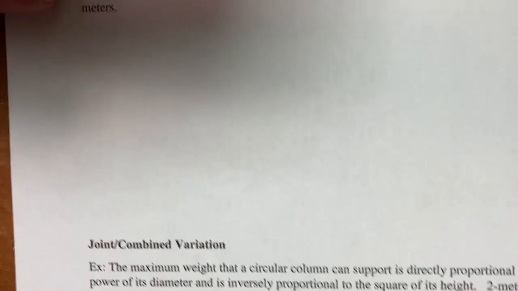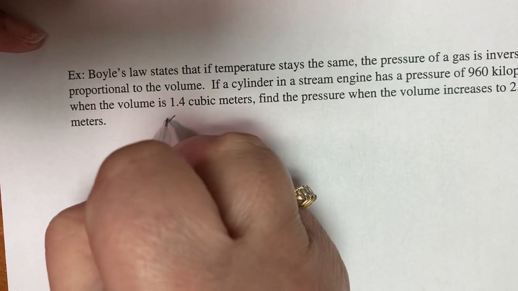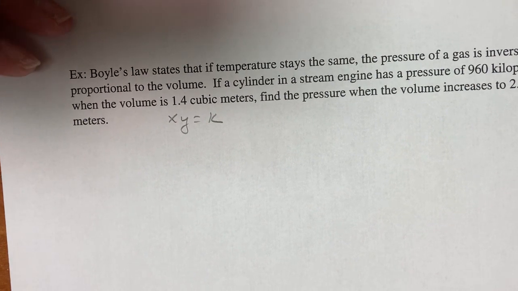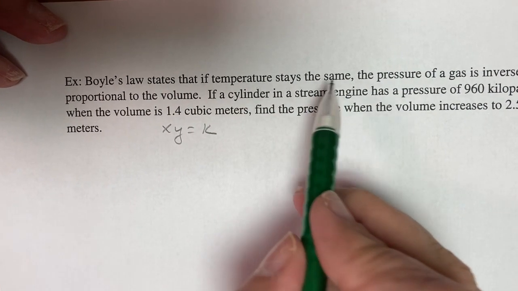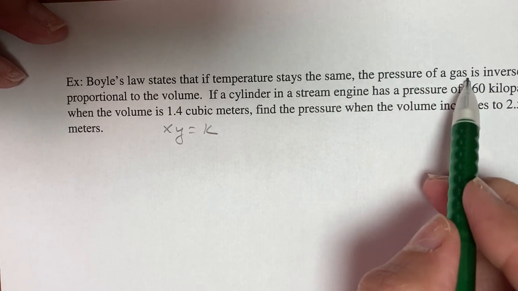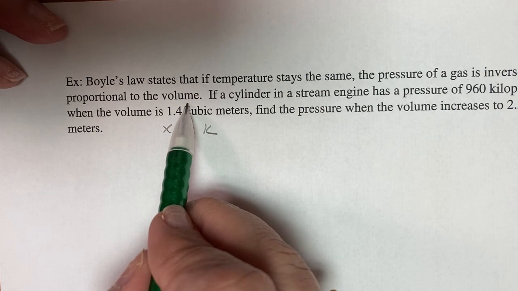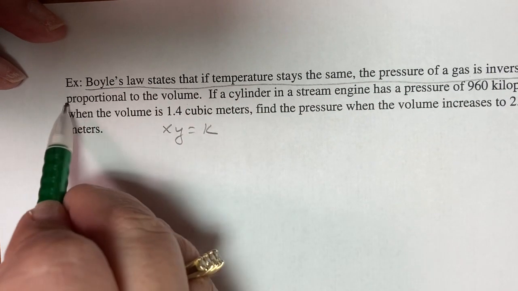So let's go ahead and do example 2 here. So xy equals k, that's the one I'm going to use. Boyle's law states that if a temperature stays the same, the pressure of a gas is inversely proportional to the volume. So this is going to help us set up our equation.